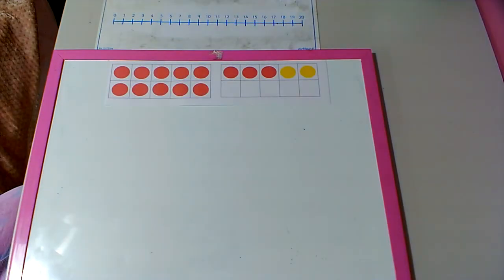Hello Year 1. Today we are looking at addition and subtraction to 20. So earlier in the week you were just looking at subtraction, but today we're going to put both the addition and subtraction together. So we have our tens frame here with some red and yellow counters.